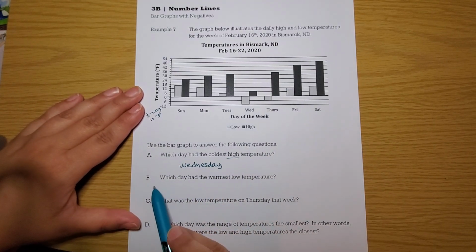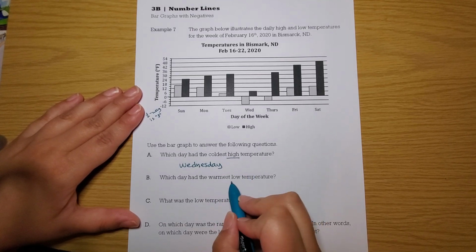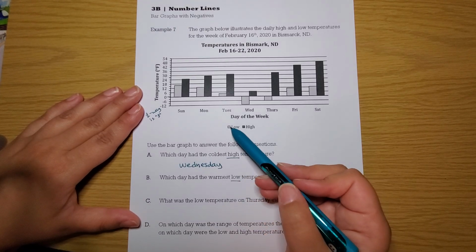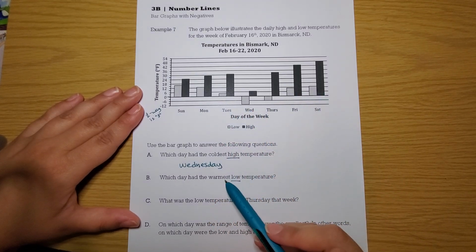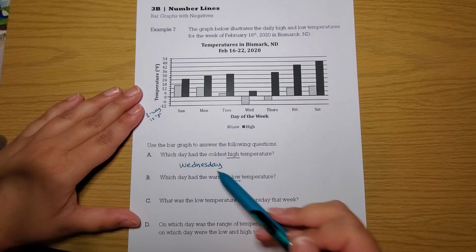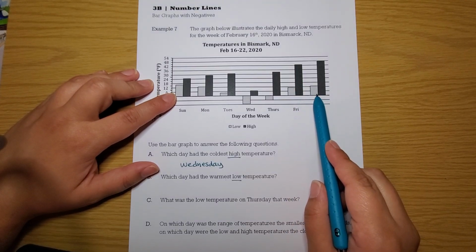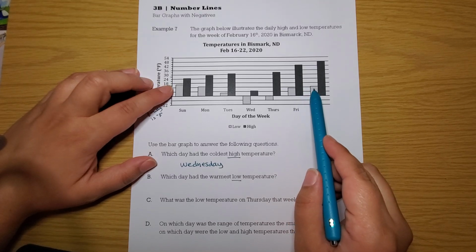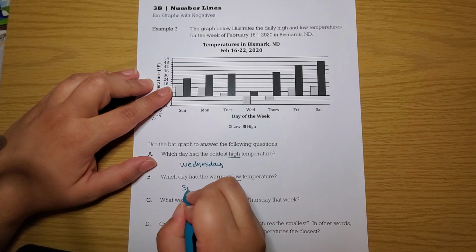For part B, it says, which day had the warmest low temperature? So this time I'm looking at the low temperature bars, which are the light gray ones. I'm only looking at the light gray, and warmest means the tallest. It looks like it's either Sunday or Saturday because they both go up to that second line above 0. But Sunday looks like it goes a little bit higher, so it's going to be Sunday.